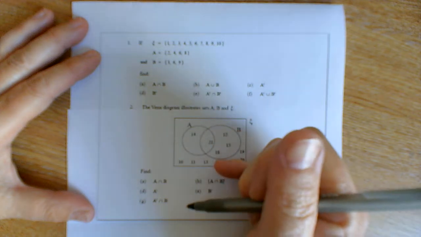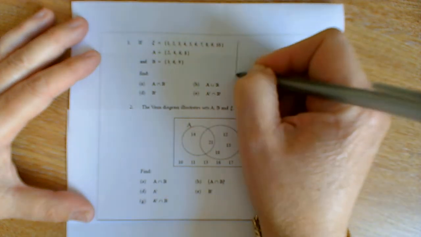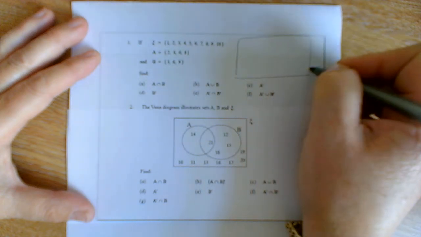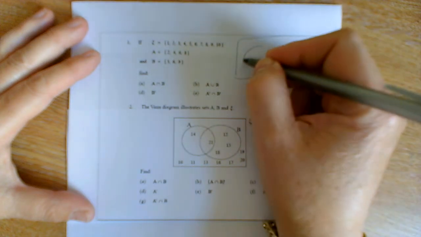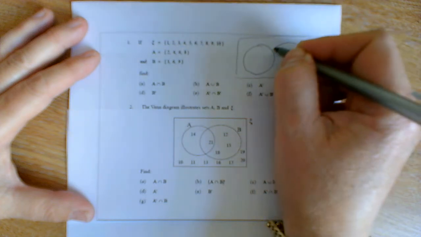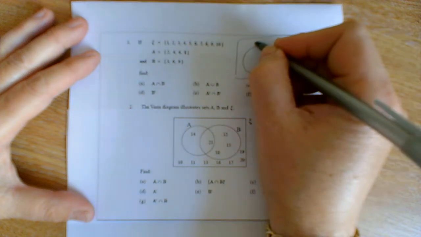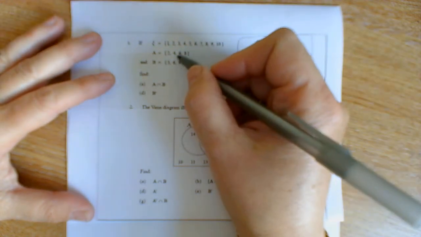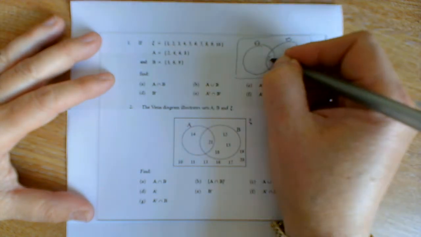Now it's often easier to actually draw the Venn diagram and put these in the correct places. So we always remember to put a rectangle around the outside, then two circles, which I'm going to label A and B. Anything that is in both A and B goes in the middle.